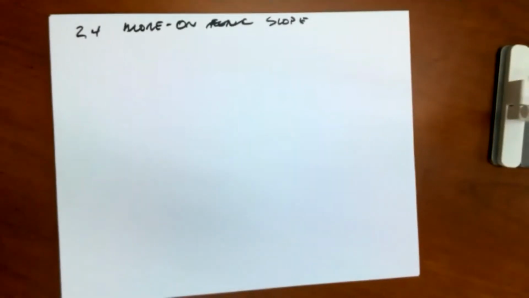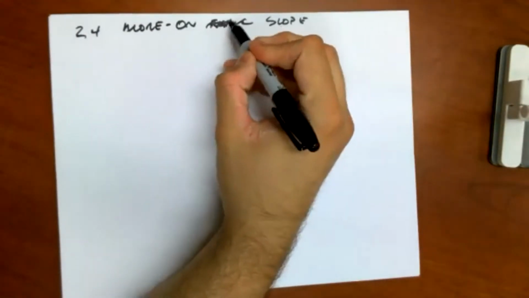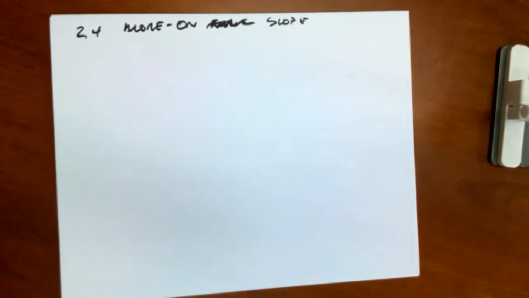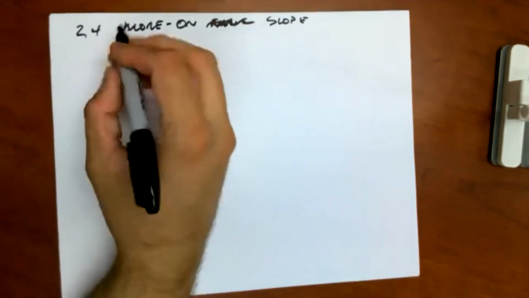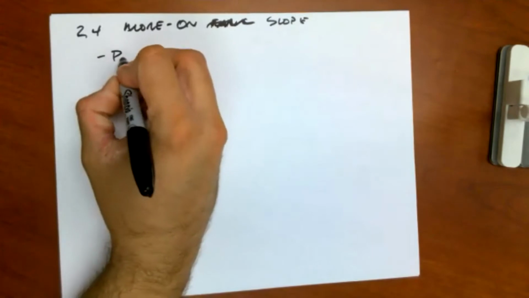Boom, there we are. There's the document camera. So today we're going over more on slope, which is in 2.4. There's two main things in this section. There's parallel and perpendicular lines.